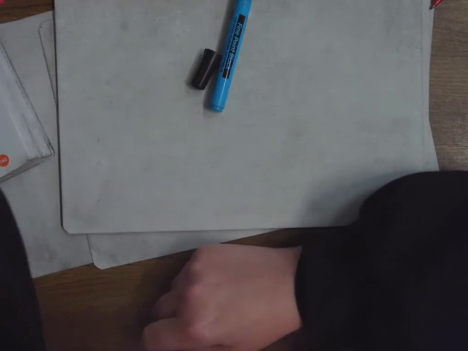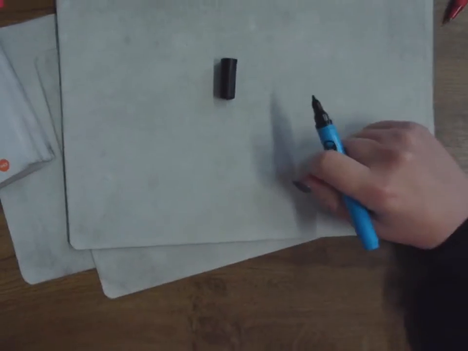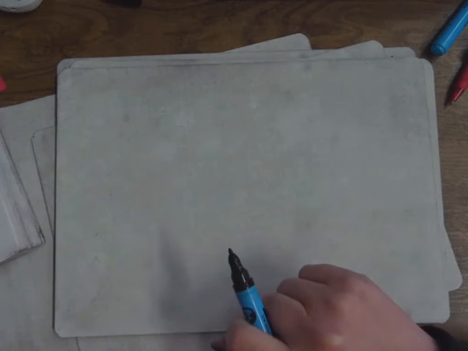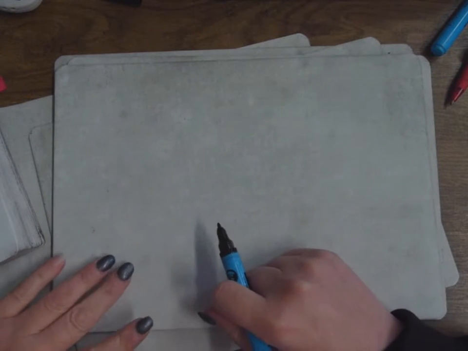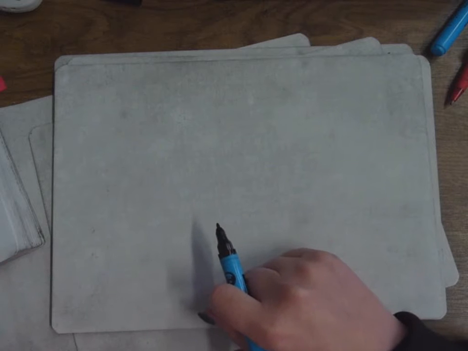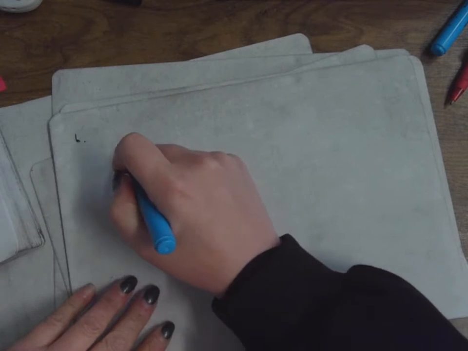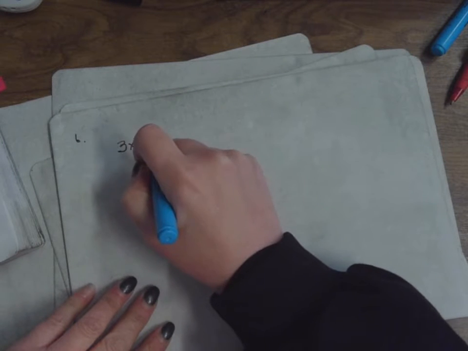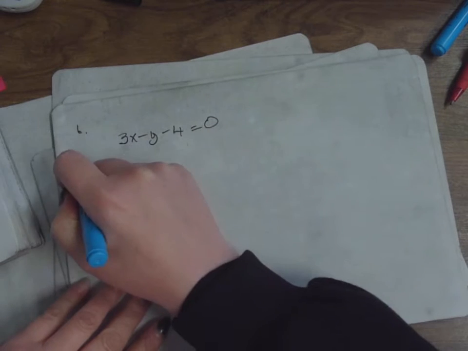Okay, right. So number 2, number 3, number 4, number 6. Yeah, number 6. Right, okay. Verify that the line 3x minus y minus 4 equals 0 contains the point 2, 2.